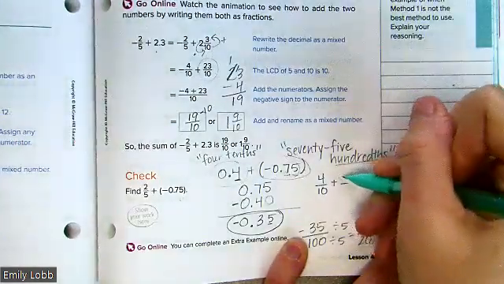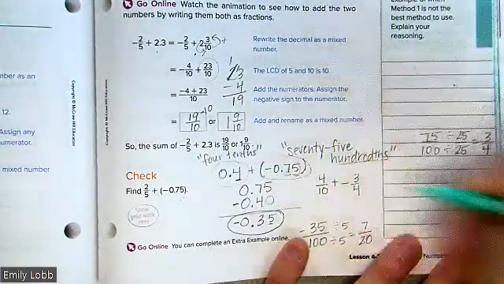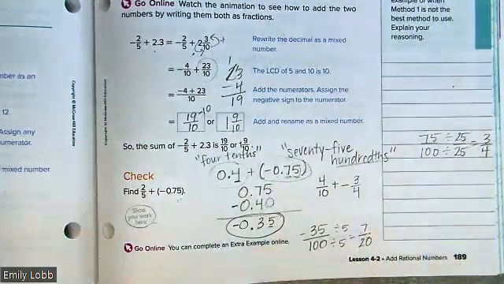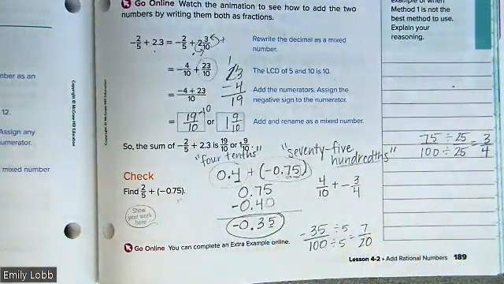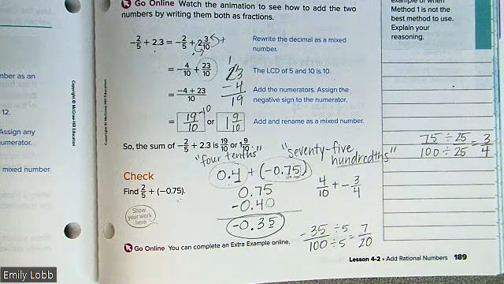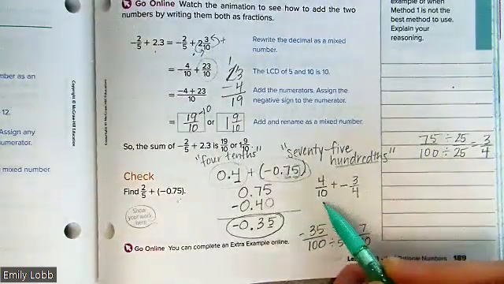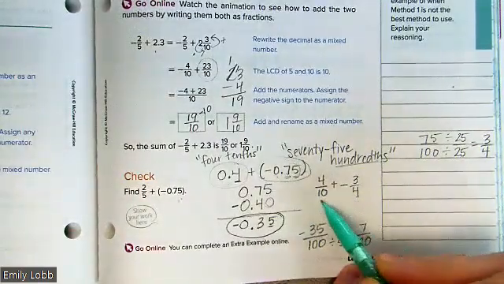All right, so 4/10 minus 3/4. So we talked a lot about multiples and factors, right? So hopefully that's the packet you're turning in or have turned in. But I want you to be sure that you can figure out what the multiples of these numbers are.